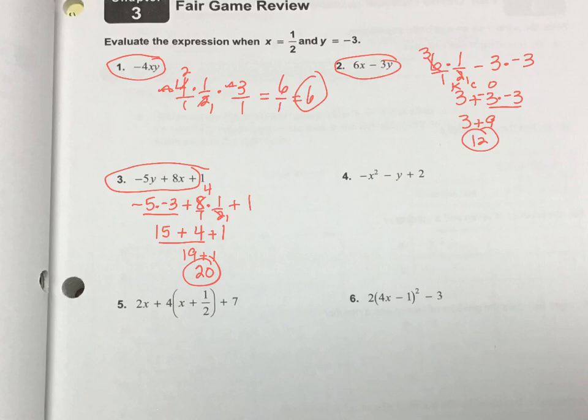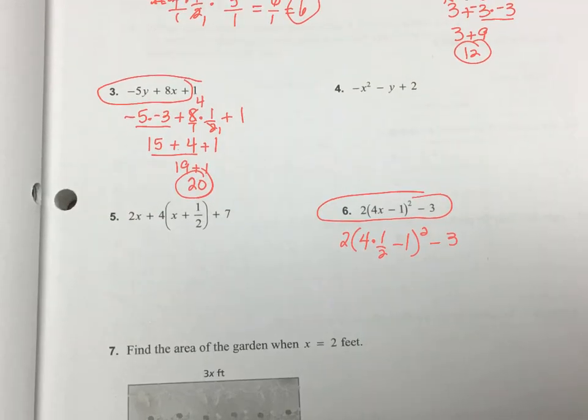We'll skip down and do number 6. We'll do 2 times 4 times x, which is 1/2, minus 1 squared minus 3. Well, we have to do what's inside the parentheses first. Look, there's multiplying inside the parentheses and then there's subtracting. Which one do we do first? We do multiplying. So that's a 1, that's a 2.